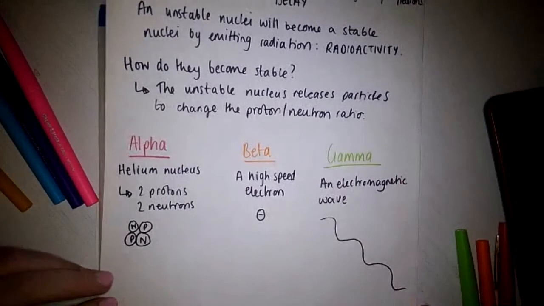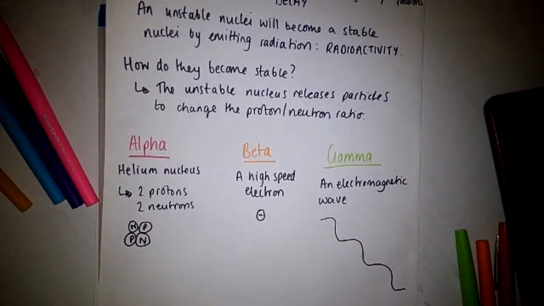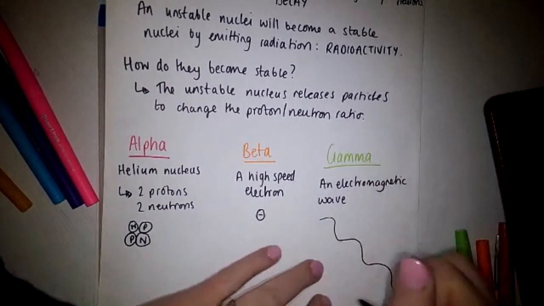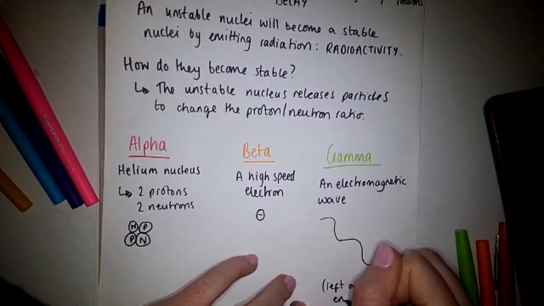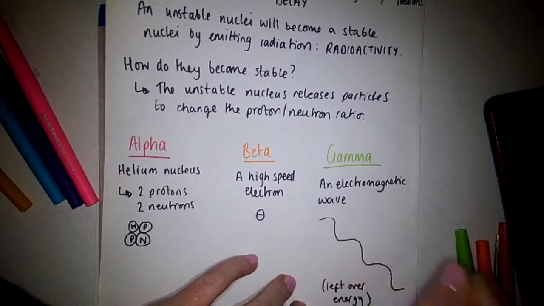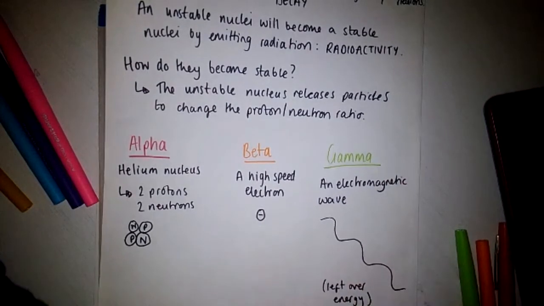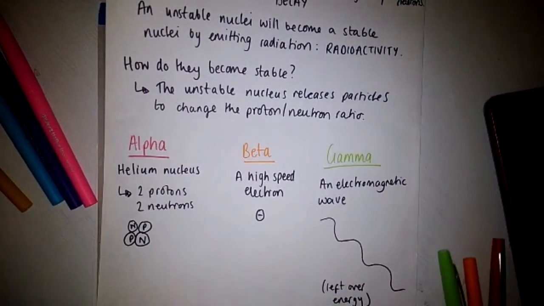So they are the first things that you need to know about these 3 types of radiation. We have an alpha particle, a beta particle, and a gamma wave. So 2 are particles and 1 is a wave, and it's just leftover energy. I'm just going to write that at the bottom: leftover energy. Okay, so that is the 3 different types of radiation.